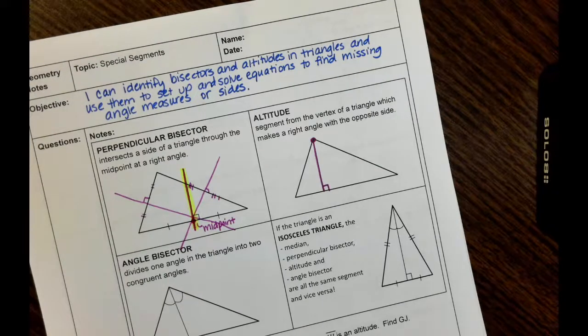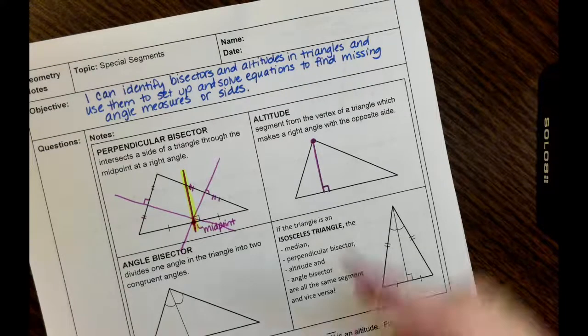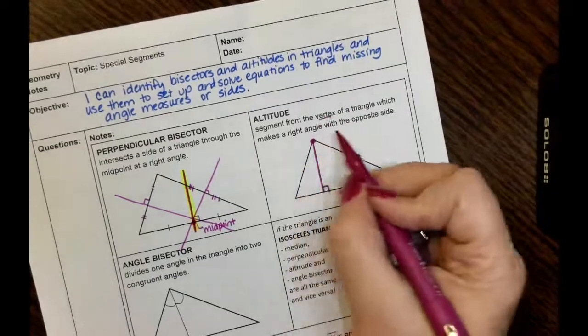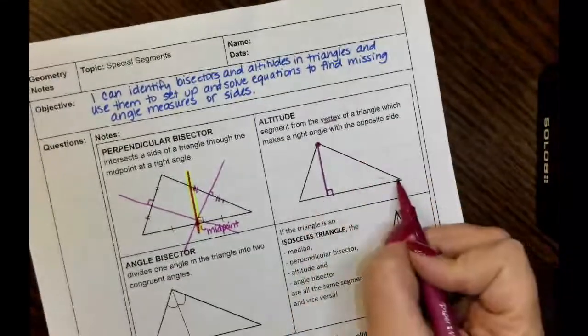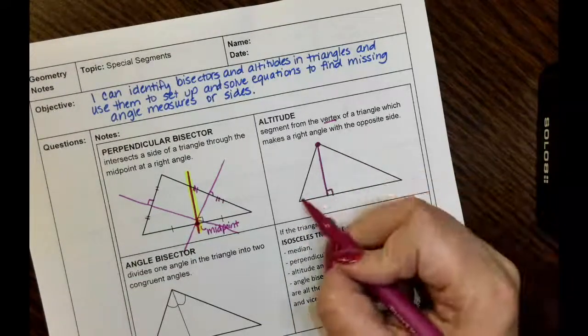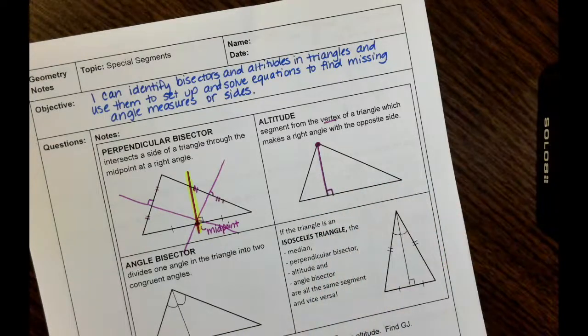So an altitude is the segment that goes from the vertex to the opposite side. And again, there are multiple altitudes for every triangle, and again, they intersect in the middle at a point of concurrency. Okay, and altitude is very important because, just like the altitude of a plane, the height of a plane, that is the height of our triangle, depending on how that triangle is laid.